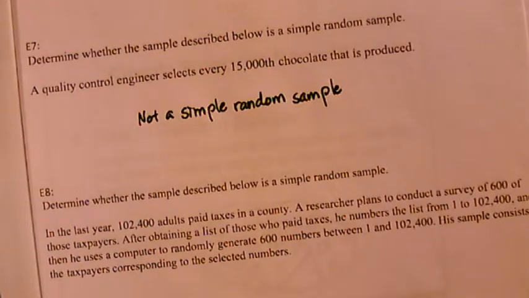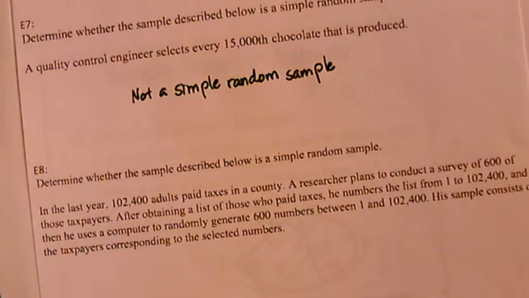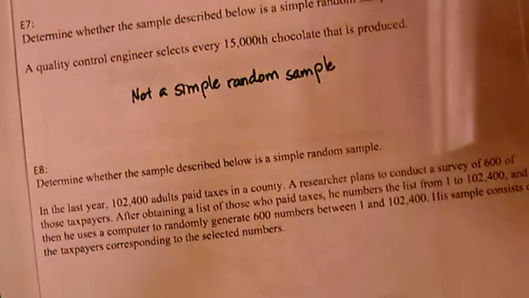Okay, because it's only saying that every 15,000th chocolate is selected. But what about the other 14,999? They're not being selected, so they don't have an equal chance of being selected. So here, that's not a simple random sample.